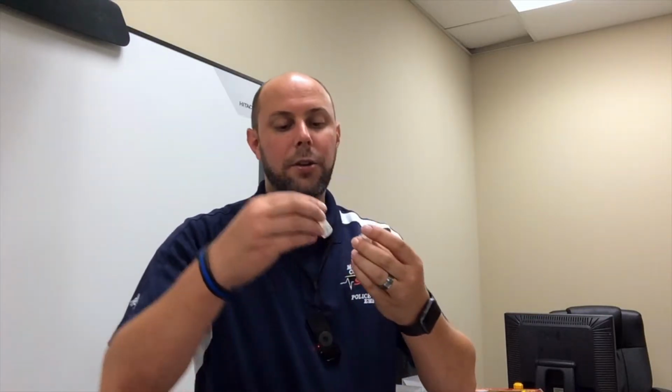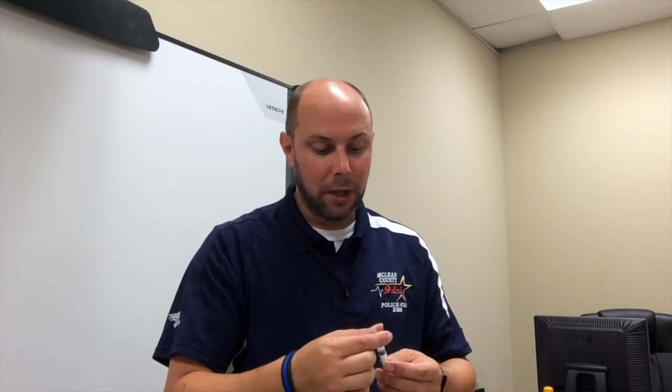So you're going to want to pop the caps off. You can just use your thumb to pop the caps off like this. And you're going to take the vial that has the saline in it, and you're going to draw up the saline and then you're going to end up injecting it into the vial that has the disc in it.